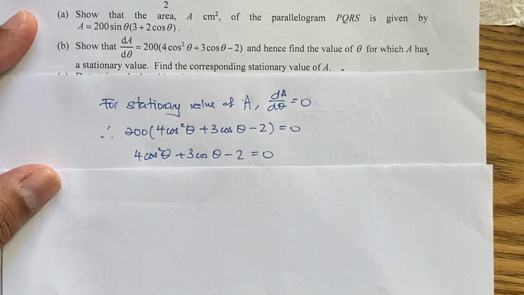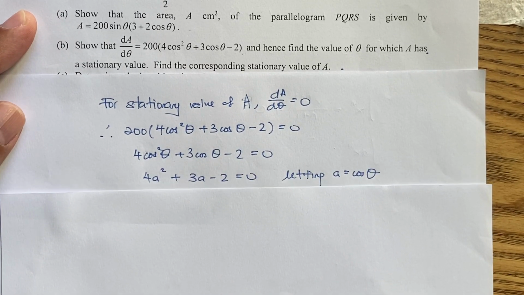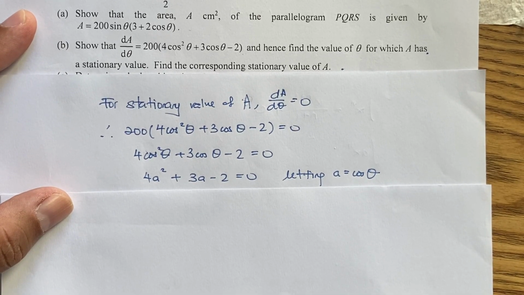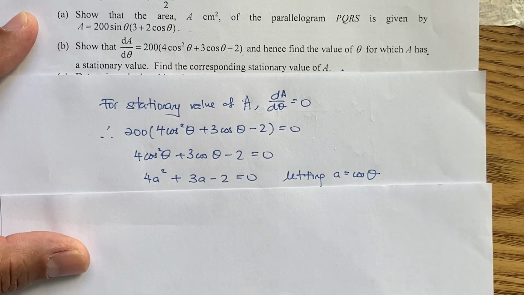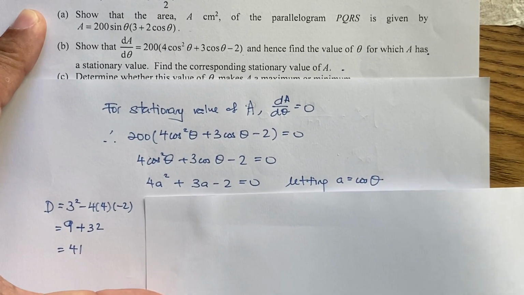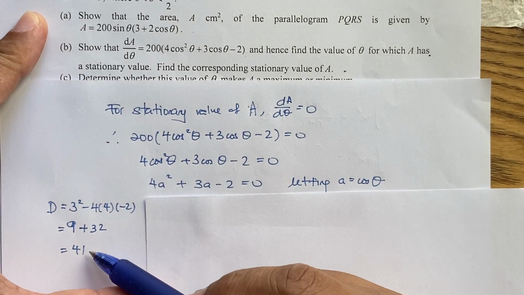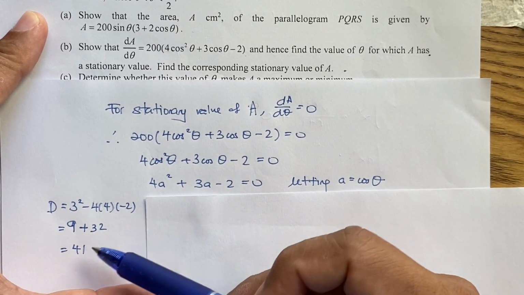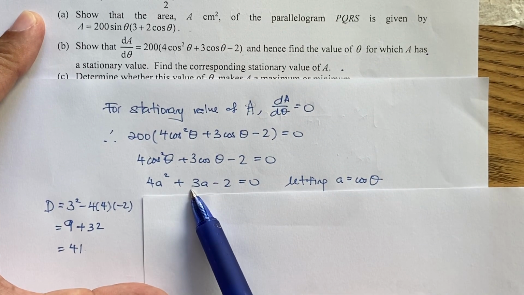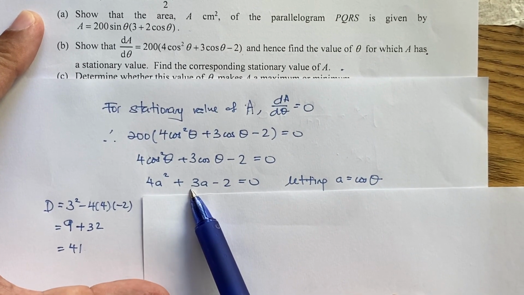Now, if I let a equal to cosine theta, I will have this quadratic equation, and by checking the discriminant, I know that the discriminant will be 41. Since this cannot be square rooted, this quadratic equation cannot be factorized.